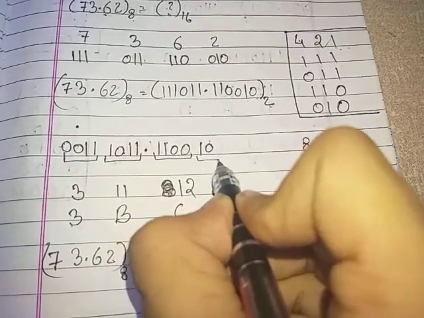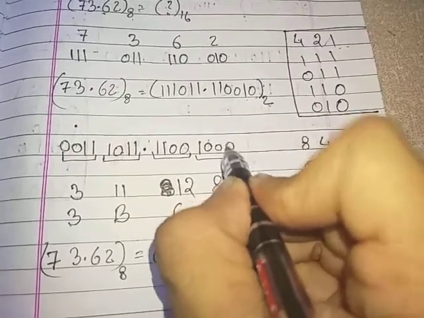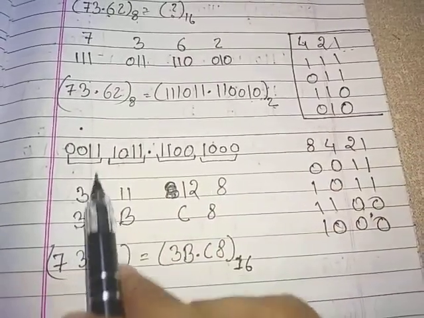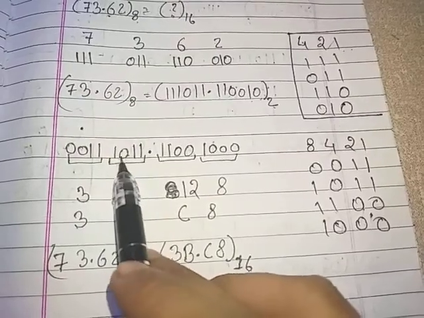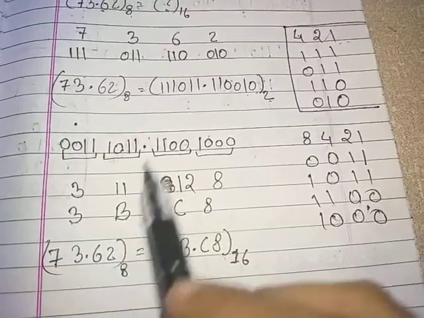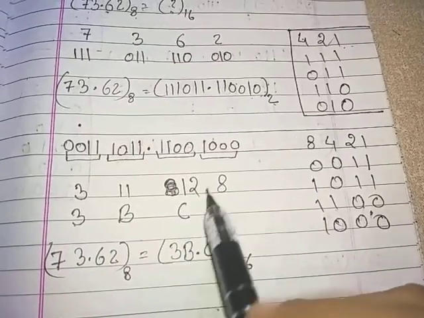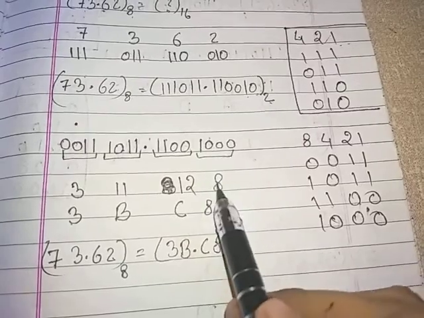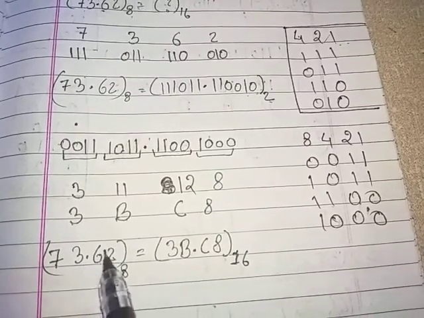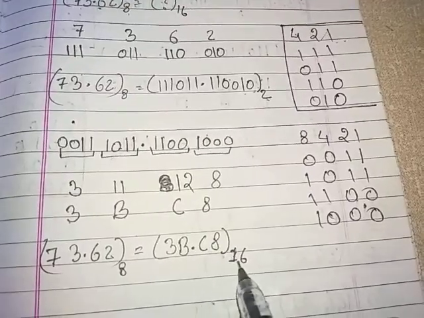So we have 0011 that is equal to 3, 1011 that is equal to 11, in hexadecimal we will say B, 1100 that is equal to 12, that is C, and 1000 is equal to 8.